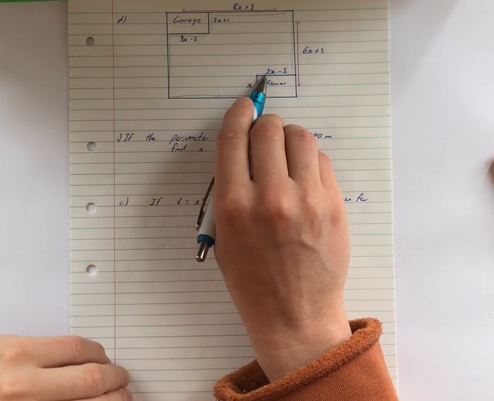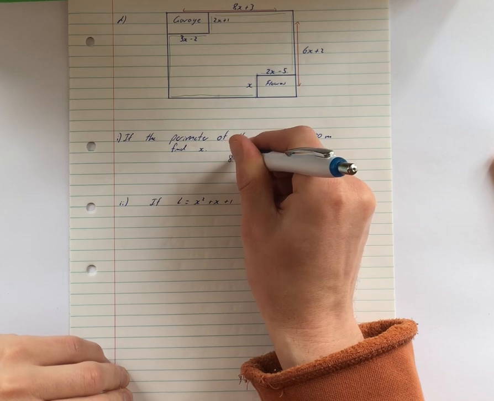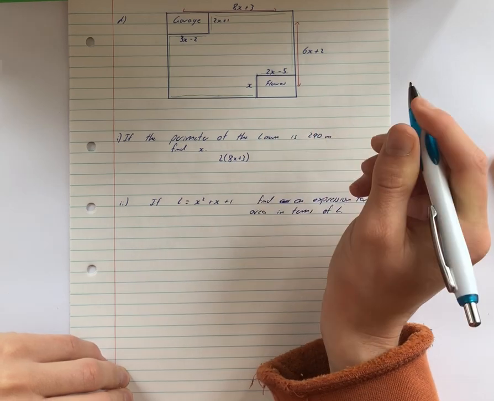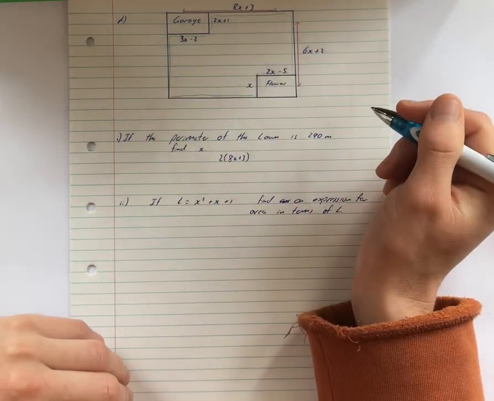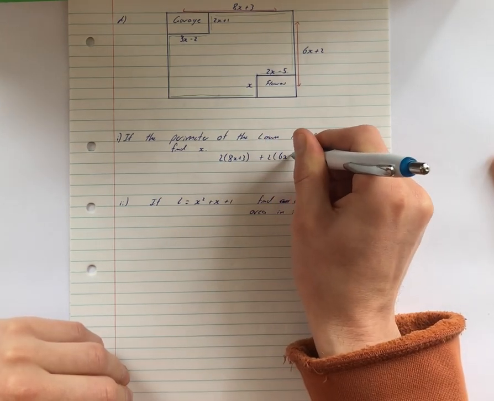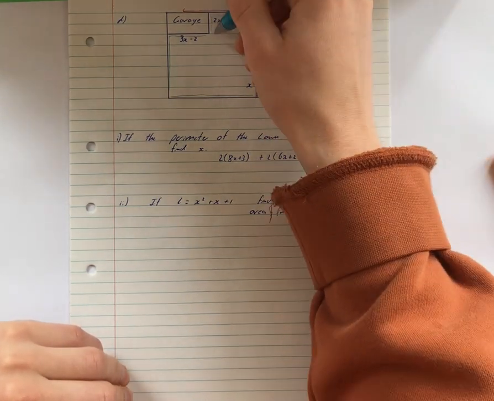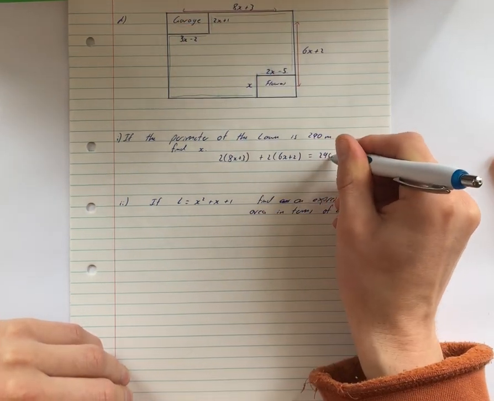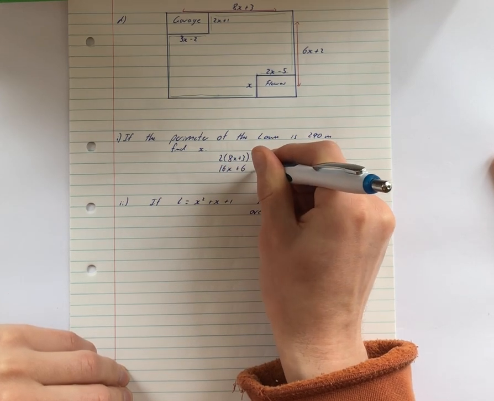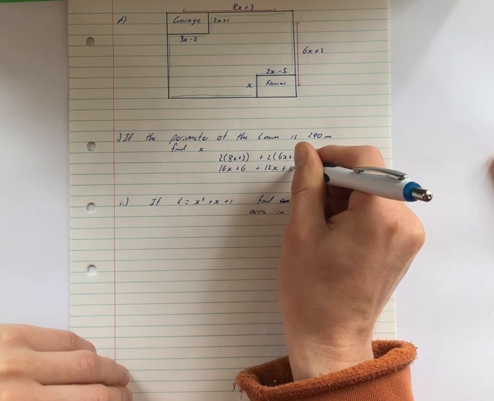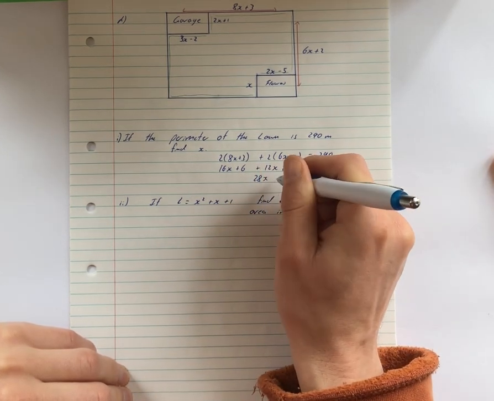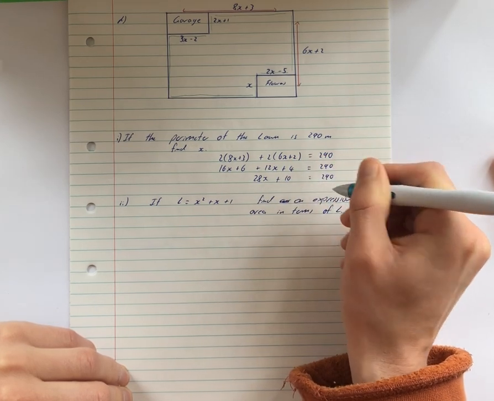that this side and this side is 8x plus 3. And this side is 8x plus 3. So 2 lots of 8x plus 3 is going to give us these horizontal dimensions. And similarly, 2 lots of 6x plus 2 is going to give us our 4 vertical side lengths. And we know it's equal to 290. So expanding, 16x plus 6 plus 12x plus 4 is equal to 290. Collecting like terms, 28x plus 10 is 290.